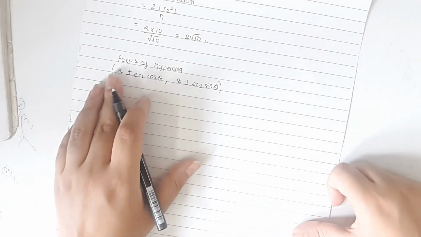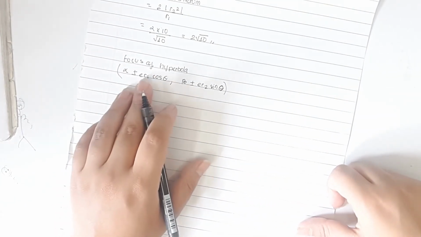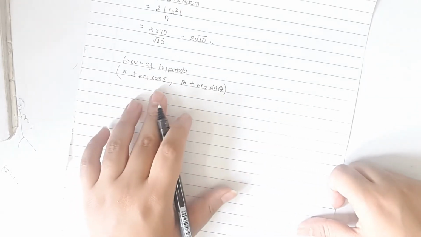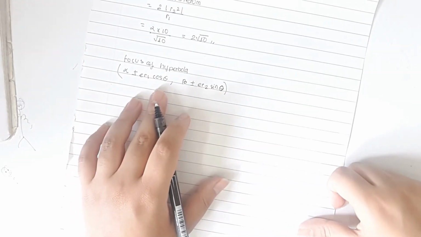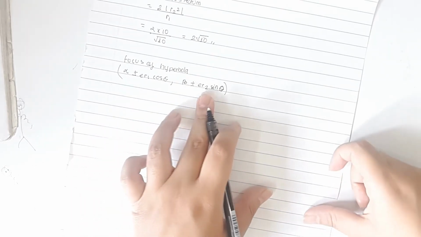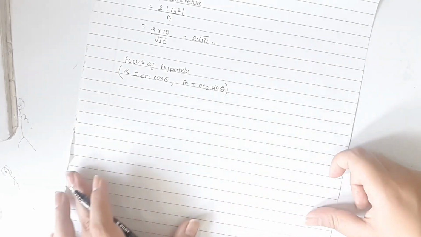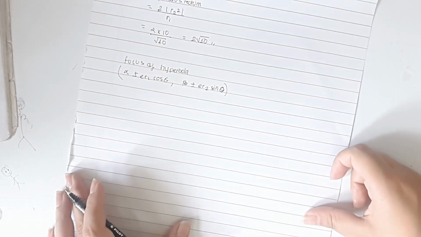So alpha and beta, we know it's the center of hyperbola, e is the eccentricity, and r1 and r2 are the transverse axis and conjugate axis. Now theta is basically the angle made by the transverse axis.